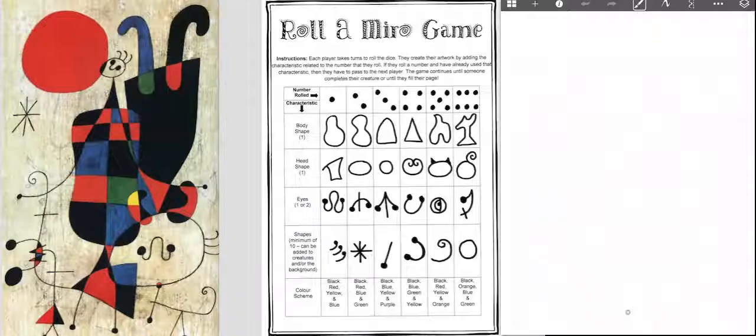We're going to play a game to help us design a picture like Juan Miro's. We've been looking at the picture on the left side of the board called Figures and Dog Under the Sun. And in the middle, you'll see the list that everybody has with the instructions for the Roll a Miro game. For each roll of the dice, there is a shape that we draw that goes with it. So, if you roll a dice and you get a 1 like this, then this is what the shape of your body should look like for your person. And if you roll a dice for the next one and you get a 3, this is what the shape of the head should look like.